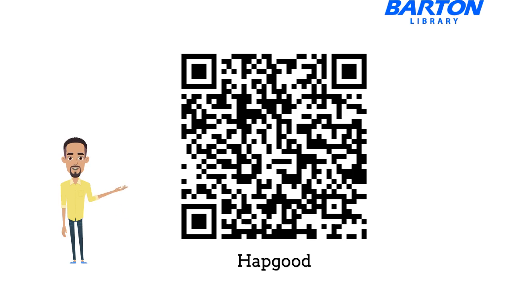If you want to learn more about the SIFT methodology, use the QR code to access Mike Caulfield's website Hapgood.